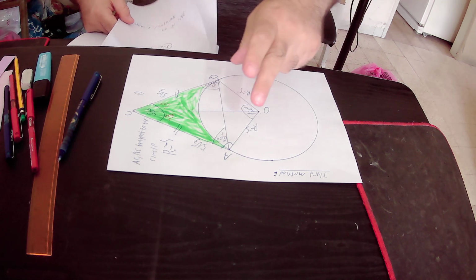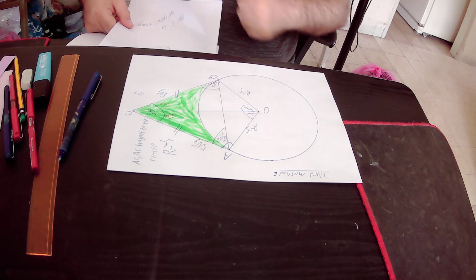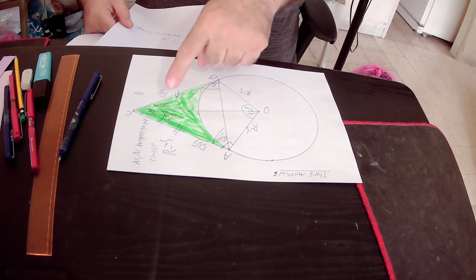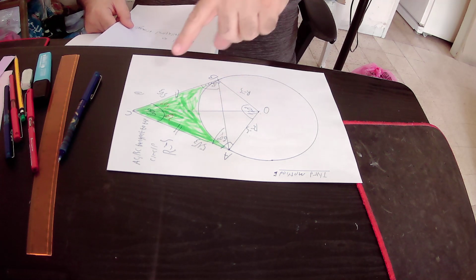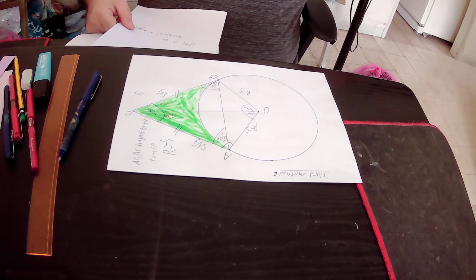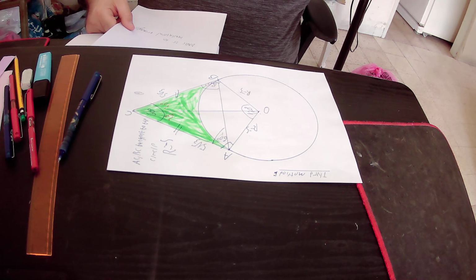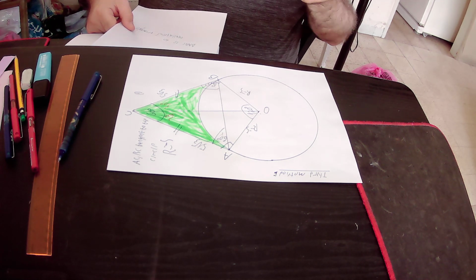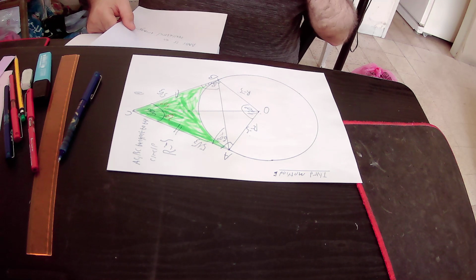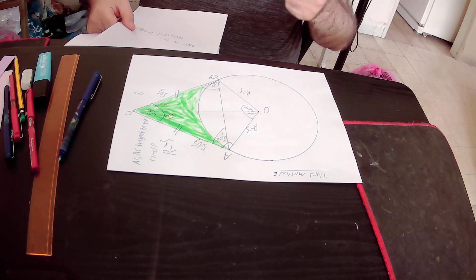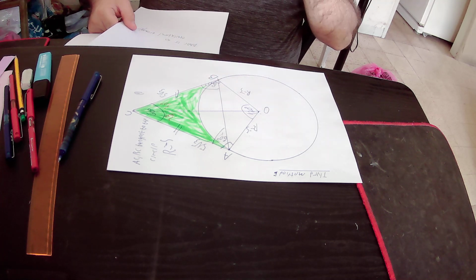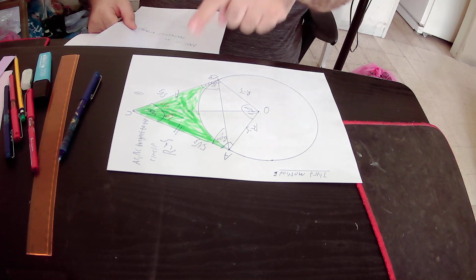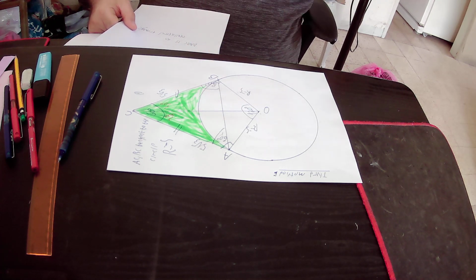We connected points A and B together by a straight line. We know that this angle equals 60 degrees, and AC equals BC according to the two tangents theorem. And we have the rule that opposite equal sides in a triangle there are equal angles. So this angle equals this angle in triangle ABC, and we know that this angle equals 60 degrees.